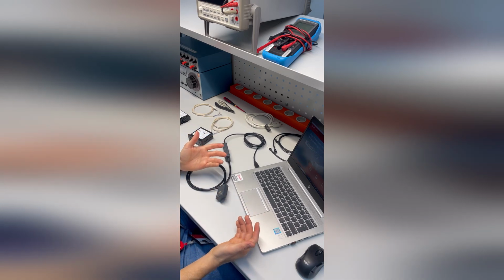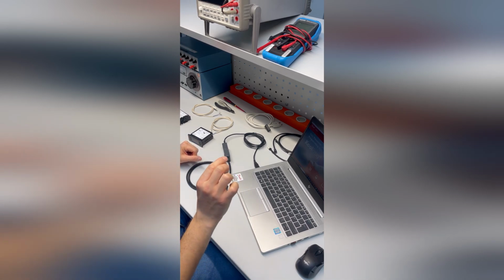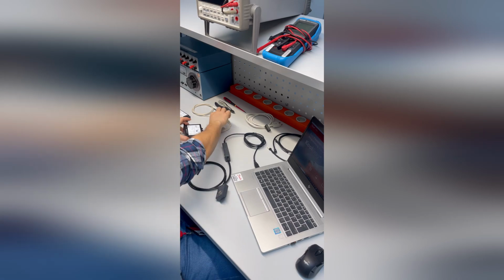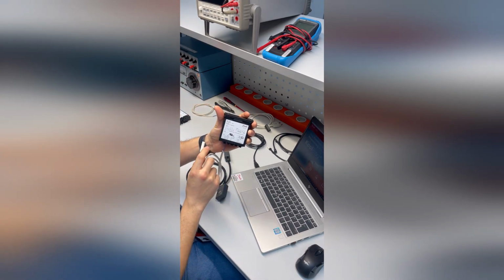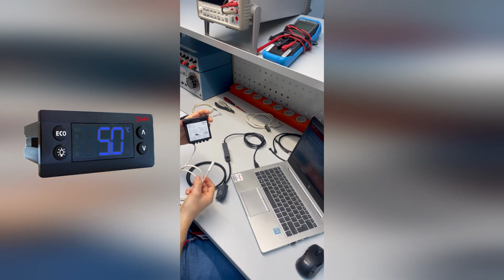What I will do now is that I will open a database, for example, and I will change a parameter and I will download to the MPK. So I will open a database of this controller over here. This is an ERC 112C. And let's go for it now.